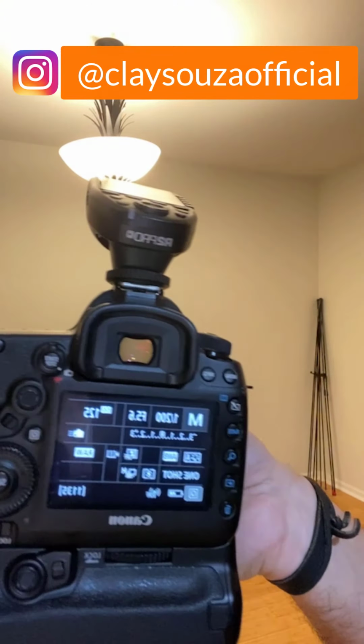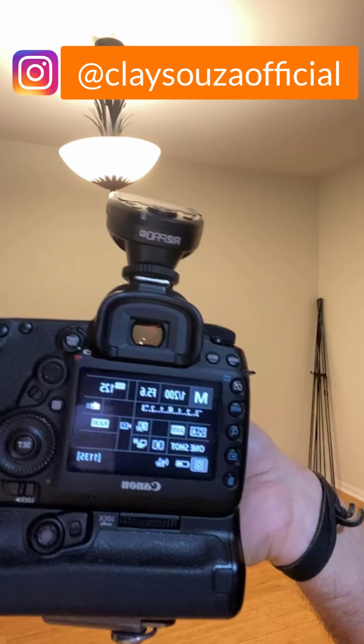And right now I'm at 1/200 of a second, f5.6, ISO 125. I just turned the camera on, right? So triggers off, no lights on. It's just the camera. I'm going to point it to the wall, and I'm going to shoot.